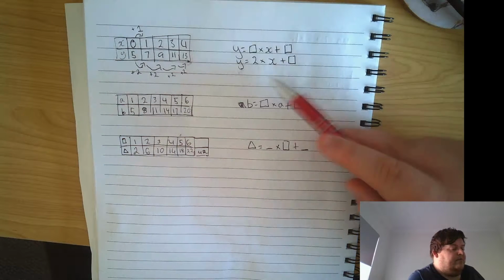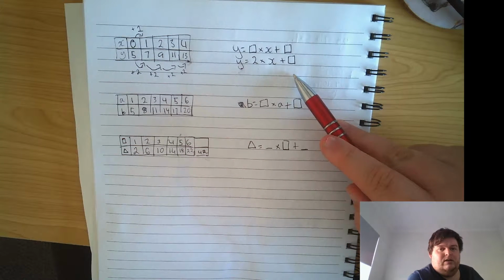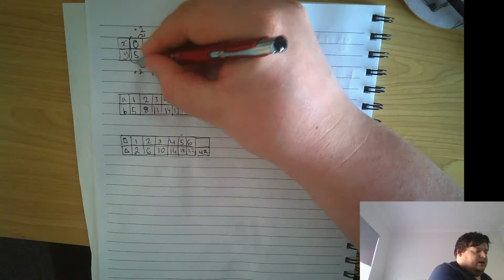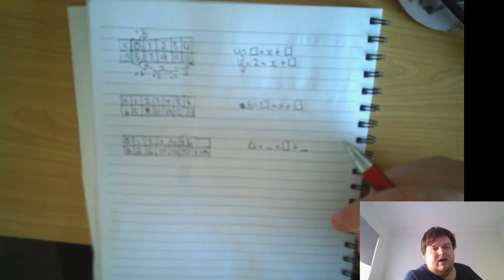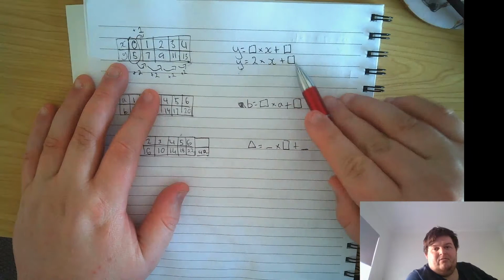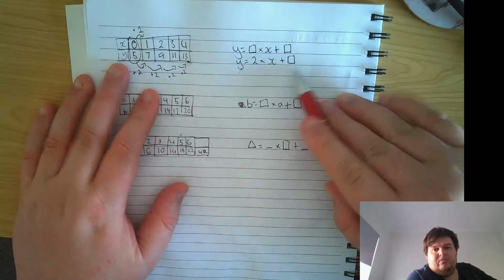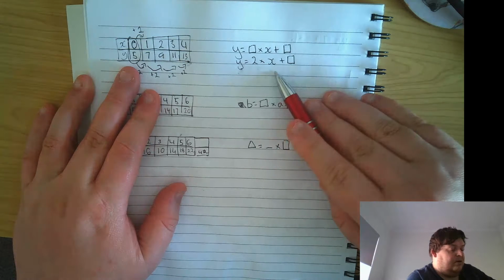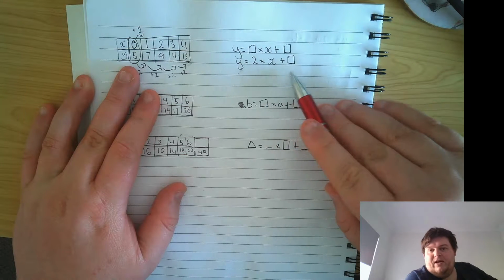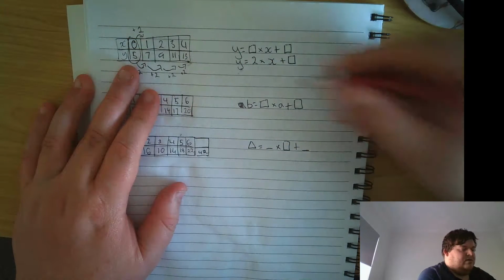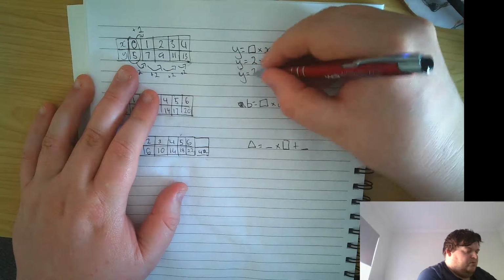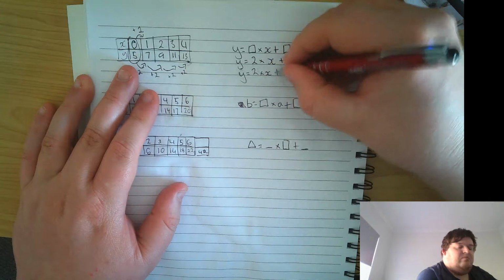Whatever this value on the end is, if I have this point here where x is equal to 0 and y is equal to 5, what that tells me is 2 times 0 plus something equals 5. That's what y is when x is equal to 0. 2 times 0 is 0. 0 plus 5 gives me 5. Therefore, this has to be 5. So I've got y equals 2 times x plus 5.